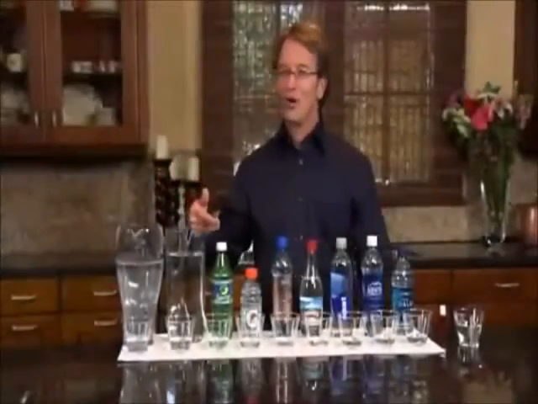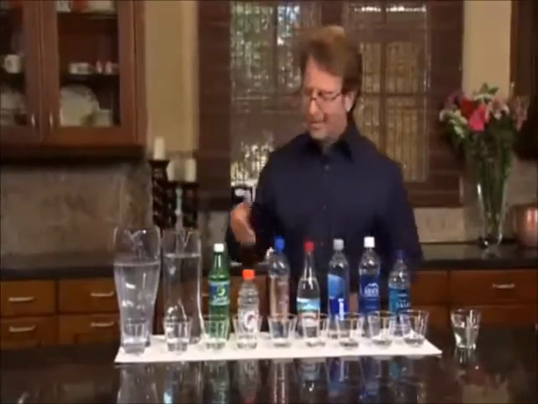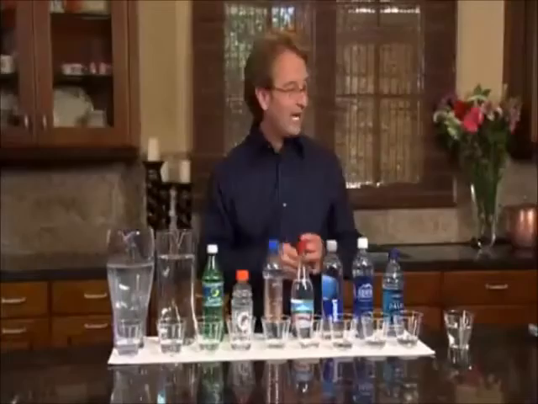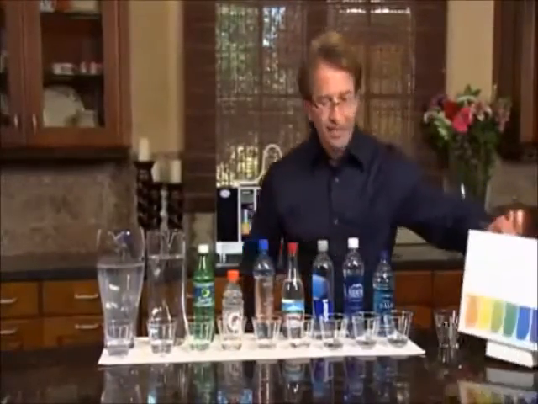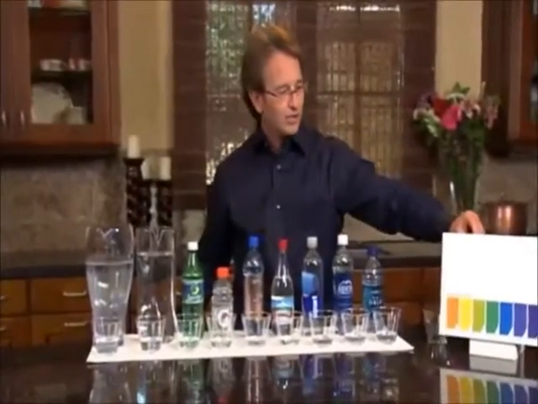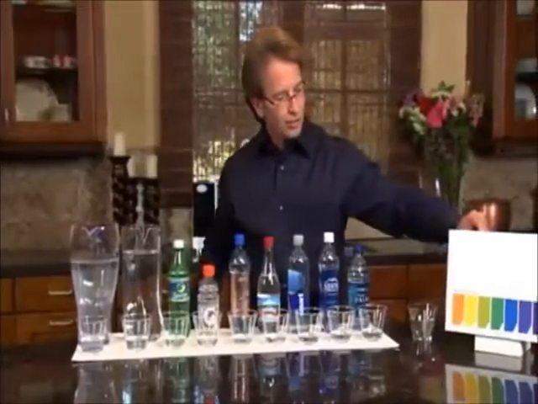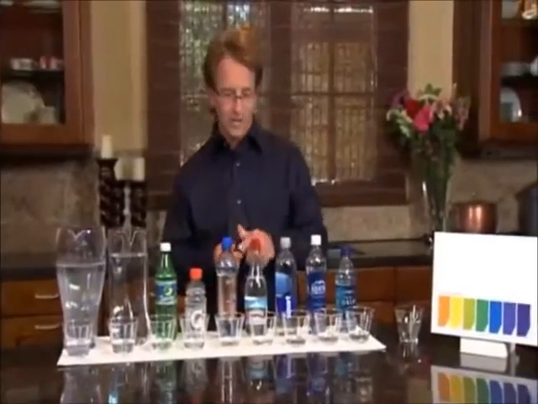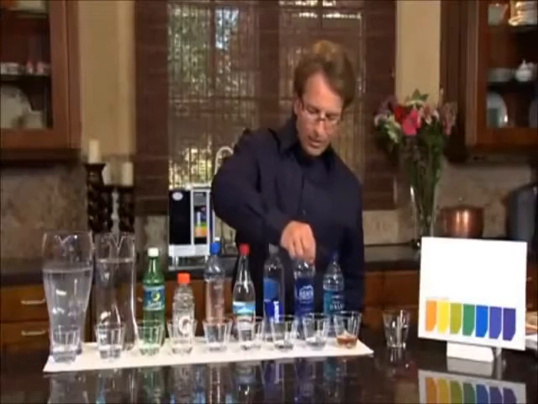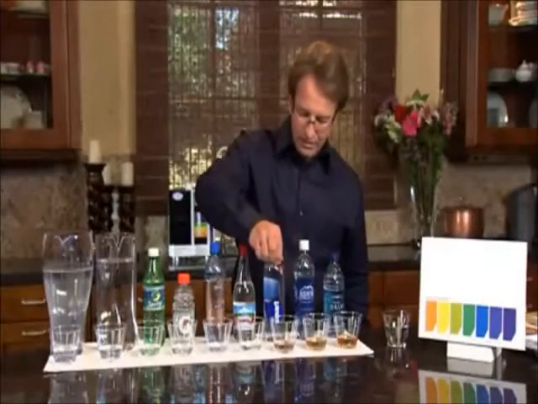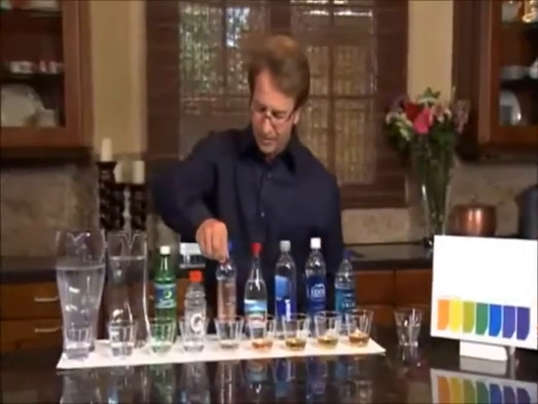Next property I'm going to show you, the water, is we're going to go over here and test these waters for the pH of the water. So pH stands for potential hydrogen. And we have a little chart here where I'm going to show you, and we're going to put a few drops in these waters. And we're going to show whether they are on the acidic side or the alkaline side. And we'll just put a couple drops in each one of them.